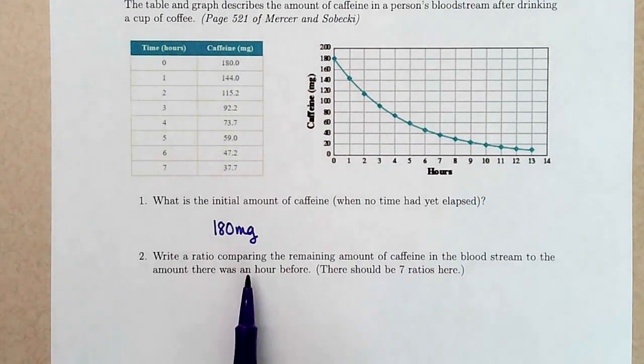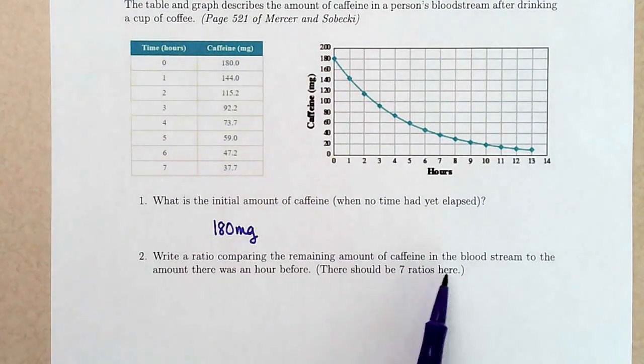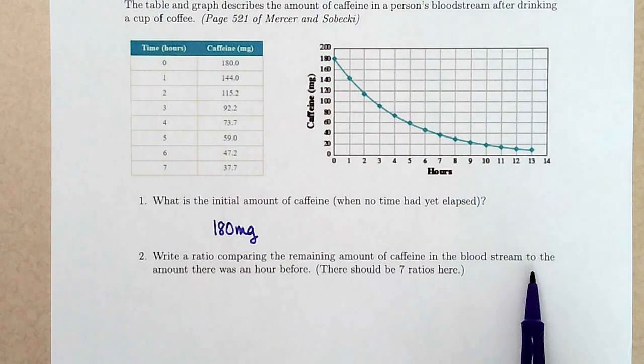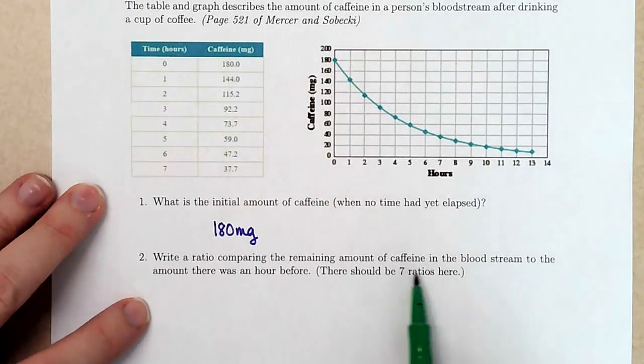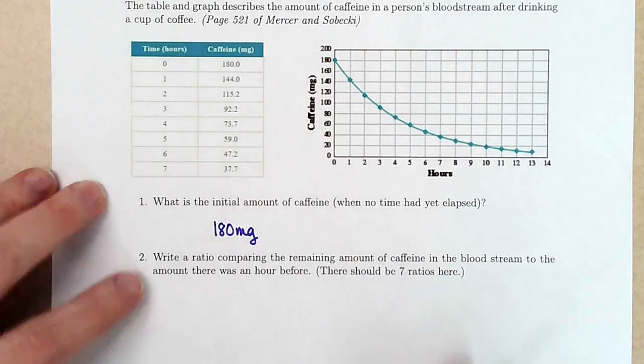Write a ratio comparing the remaining amount of caffeine in the bloodstream to, is that one word or two? To the amount there was an hour before. There should be 7 ratios here. Okay, here we go. Let's get all 7 of them. So the first ratio, the caffeine to the time.